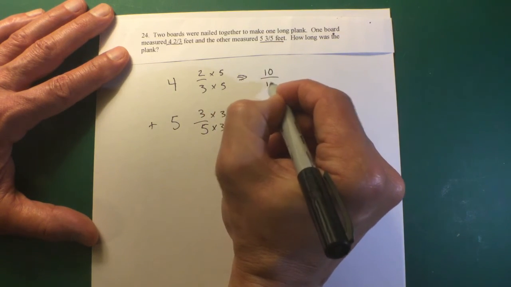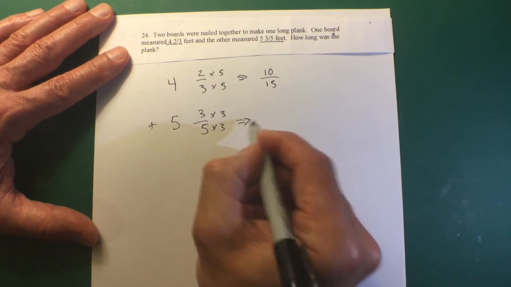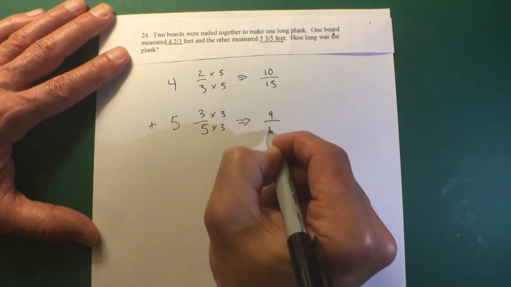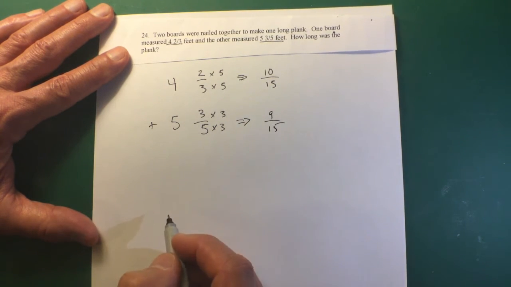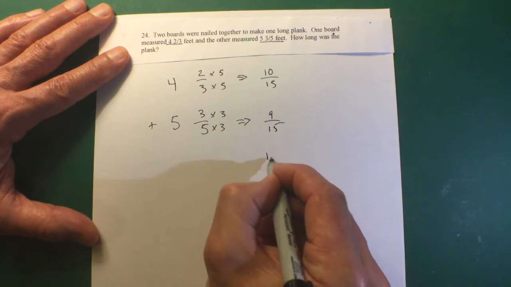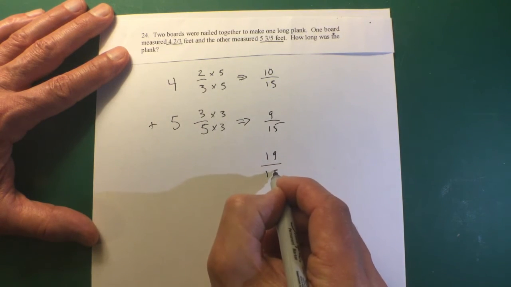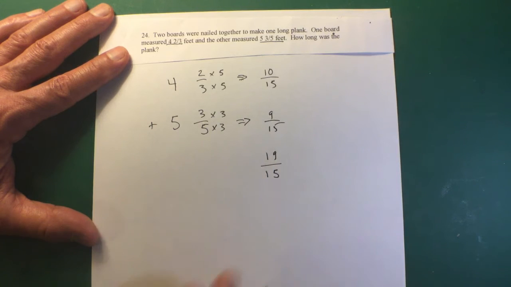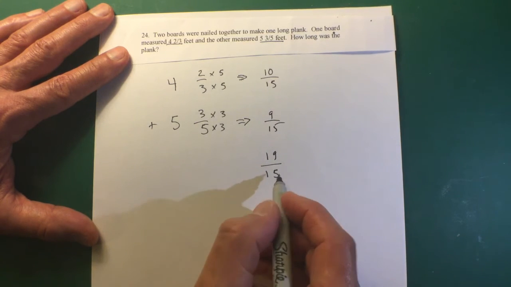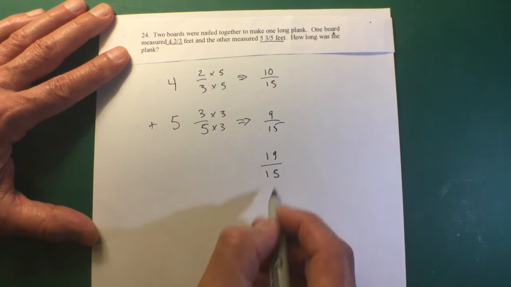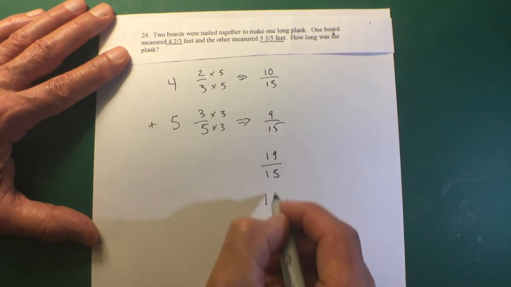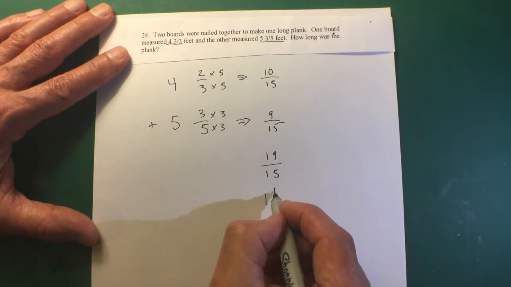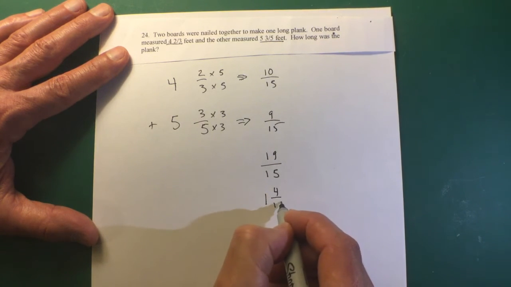So that leads to 10/15ths, and this leads to 9/15ths, right? And so if we add these up, we get 19/15ths. And 19/15ths is an improper fraction. So how many groups of 15 can we get out of 19? We get 1, with how many left over? 4/15ths left over.